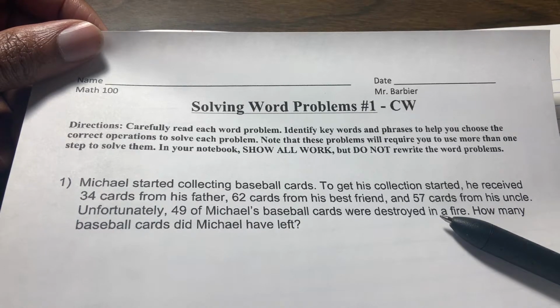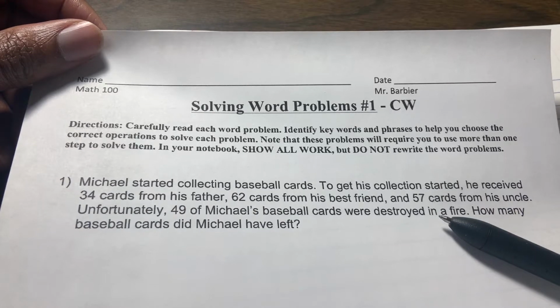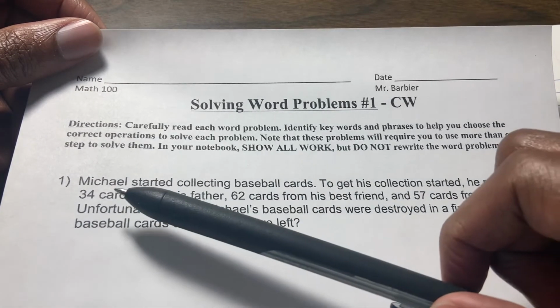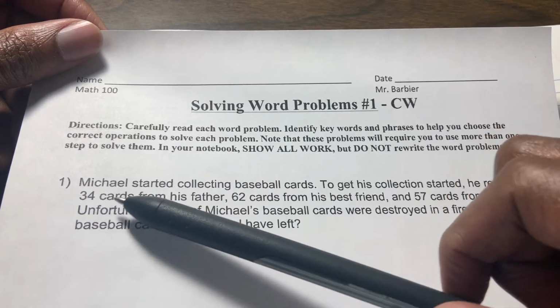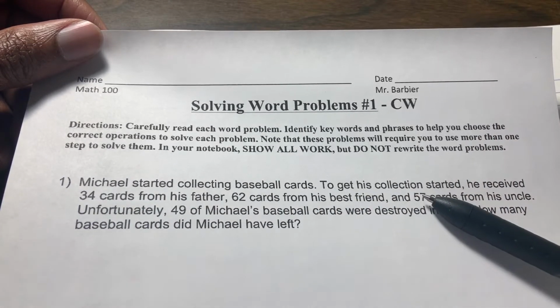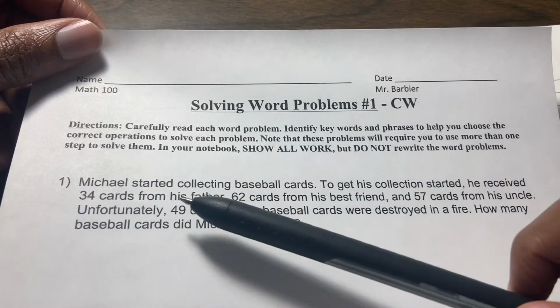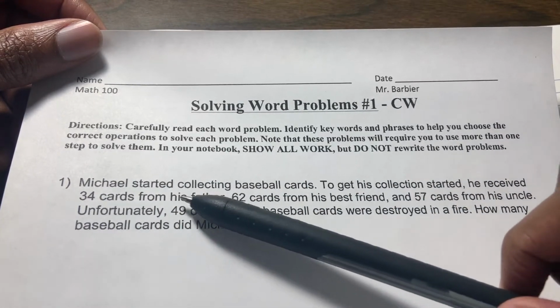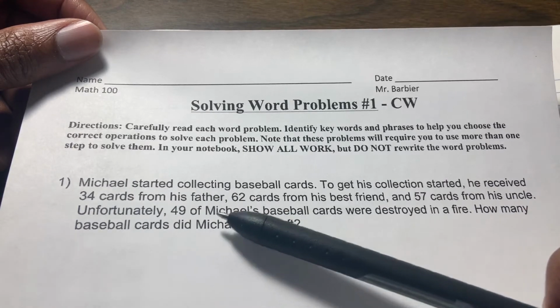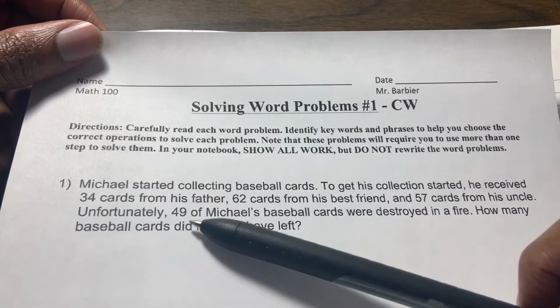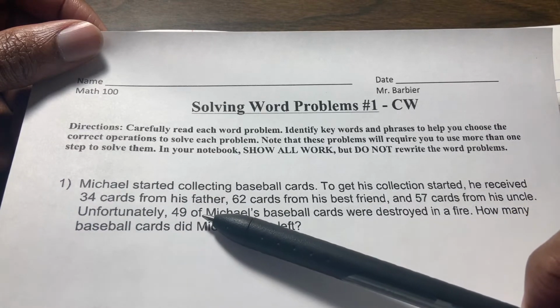Okay, I'm listening. You're saying that initially Michael received 34, 62, 57. In my brain, I'm thinking, okay, add these three things up. But now, because he had 49 of his cards destroyed in a fire, that means that these 49 cards, what?